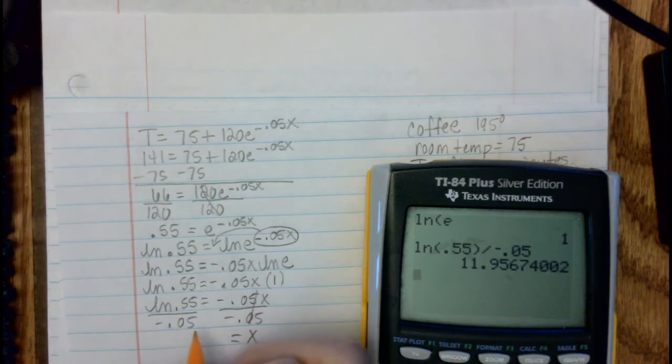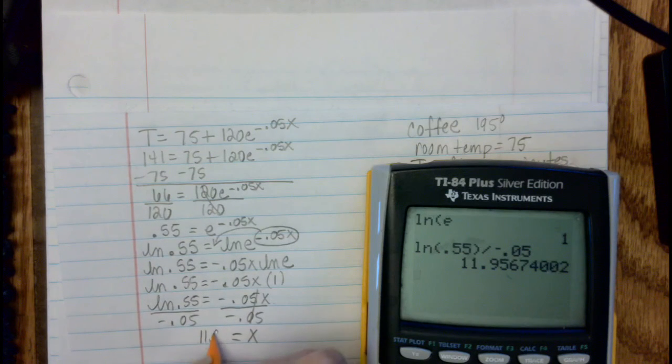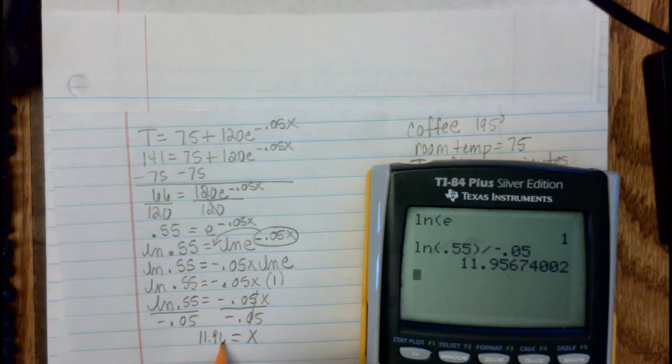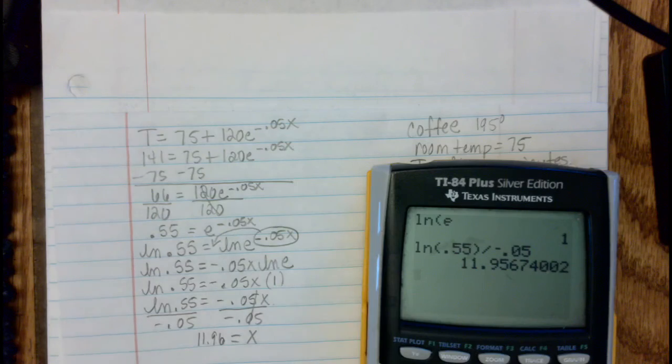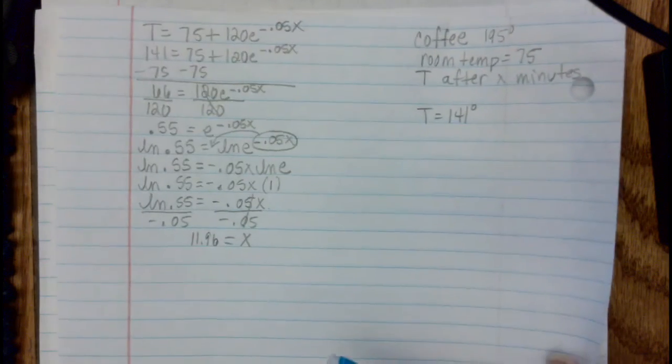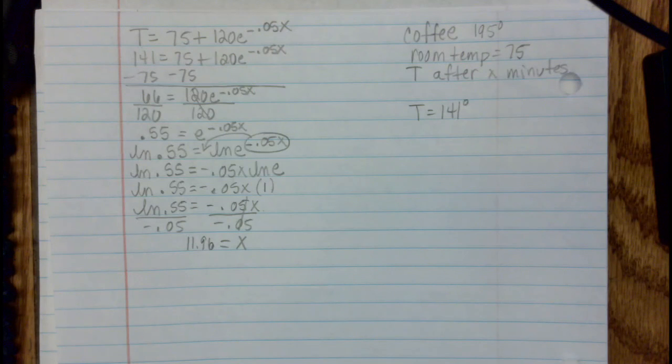So I'm going to write down 11.96. Without looking at the program, they may have said that the answer is 12, because it's probably approximately how long. So it's going to take 12 minutes for the coffee to cool to 141 degrees.